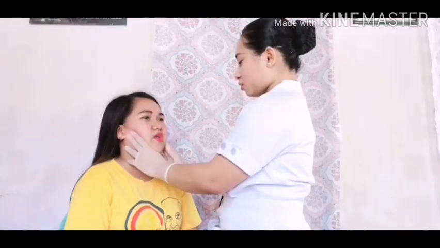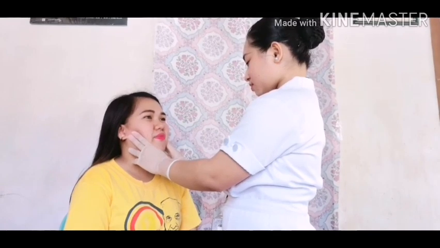To do this, can you please open and close your mouth, ma'am? So the mouth closes and opens fully and the joints move laterally in one direction. Now I'm done assessing the head and the face. And now I will assess the neck of the client.